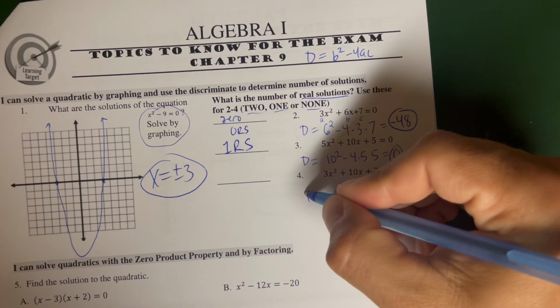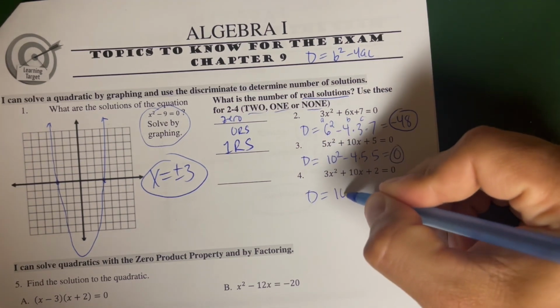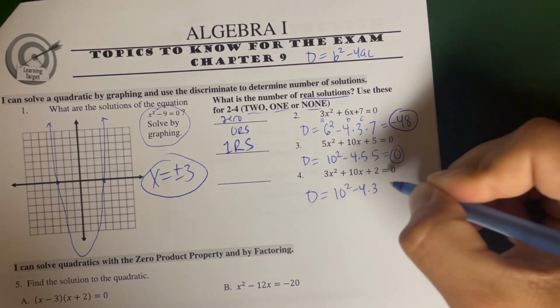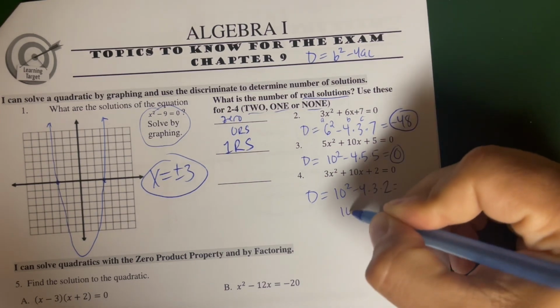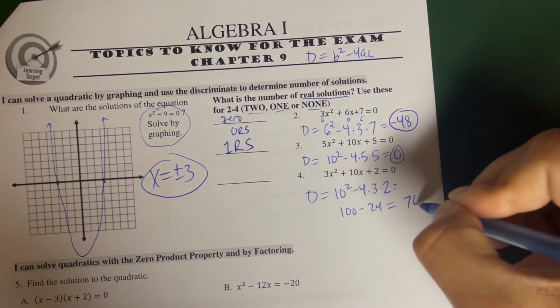And finally, for number 4, the discriminant is b squared minus 4 times a, which is 3, times c, which is 2. That's 100 minus 24, which is 76.